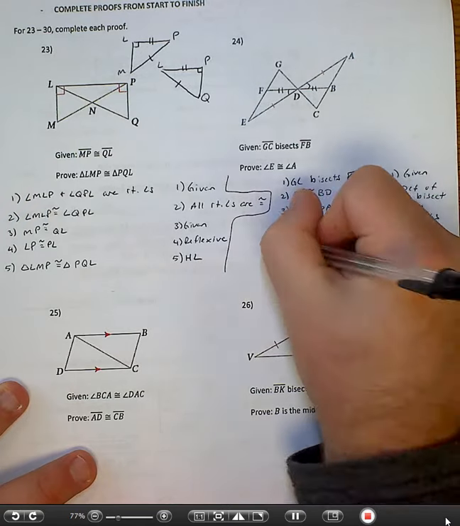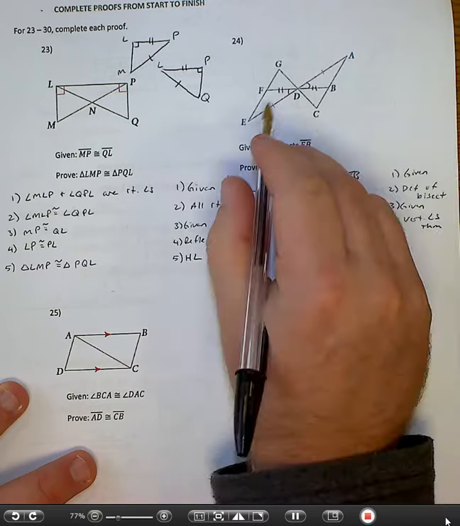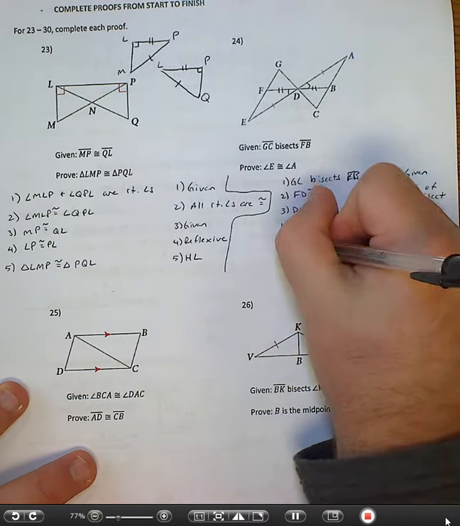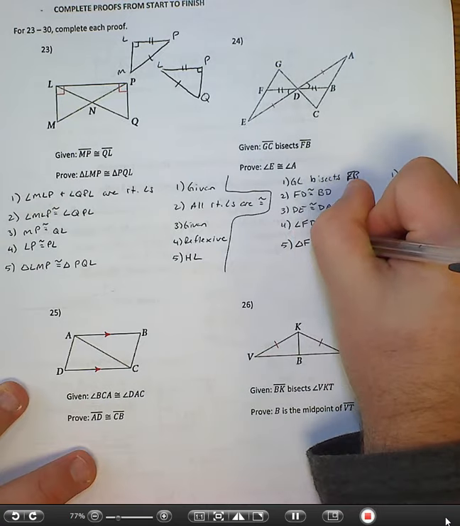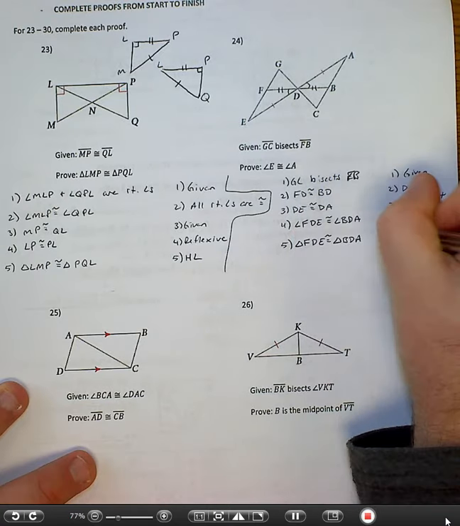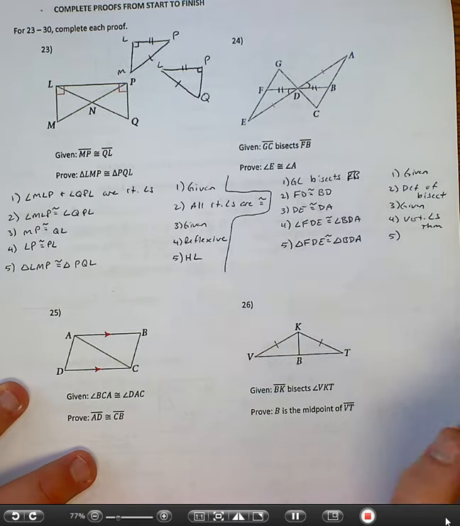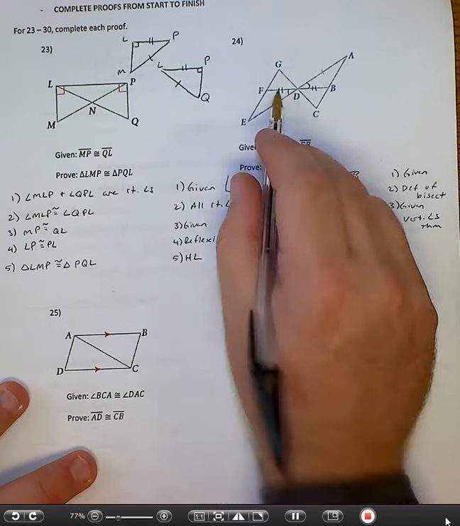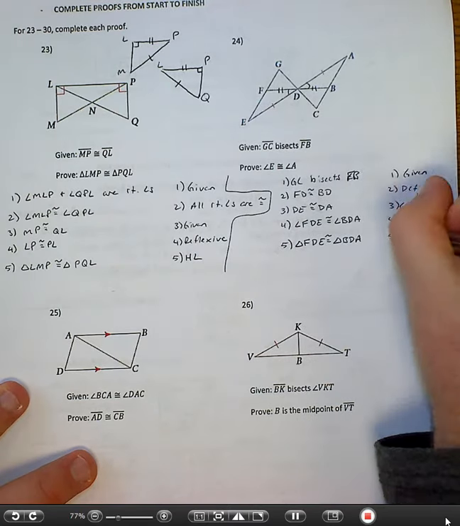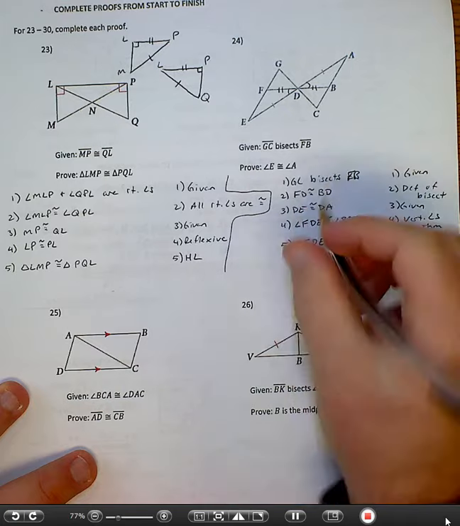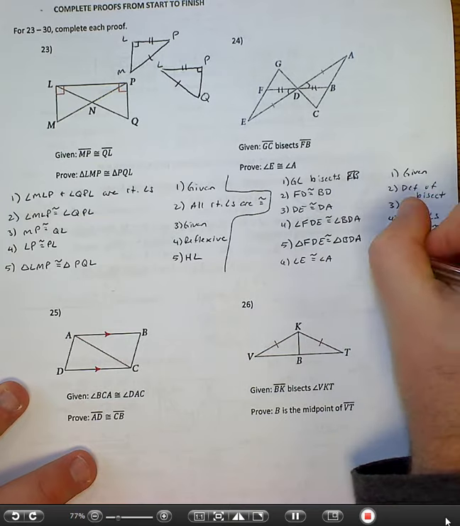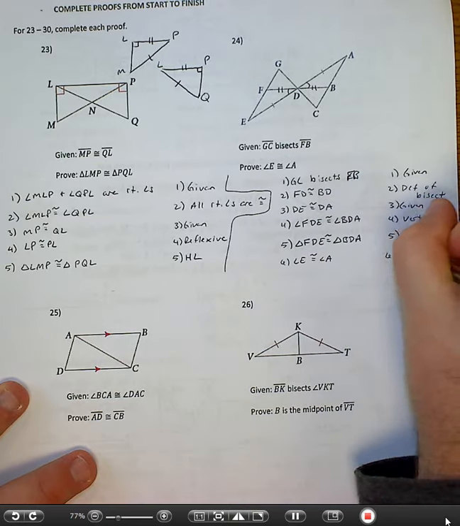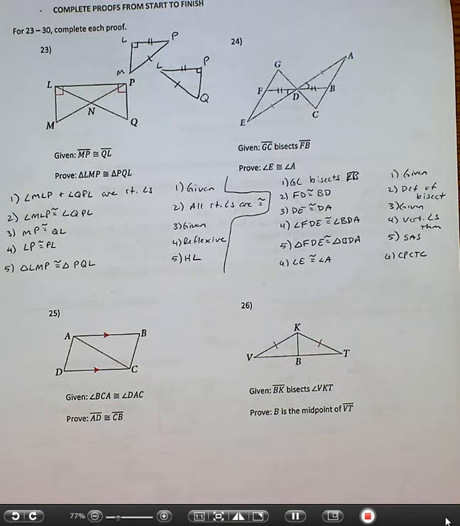That should be enough to say that these two little triangles here are congruent. So triangle FDE is congruent to triangle BDA. Why? Hopefully you understand why. Side, angle, side. And now I can say angle E is congruent to angle A because of CPCTC. Okay. Number 25.